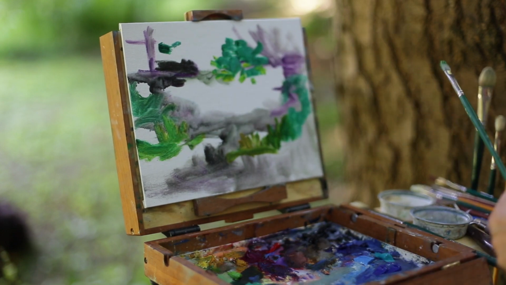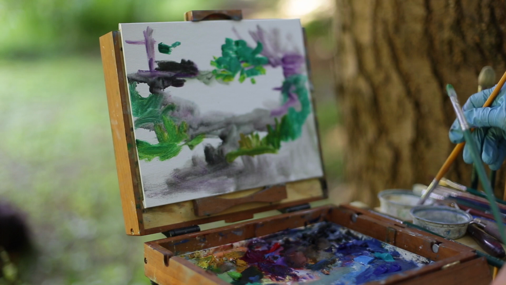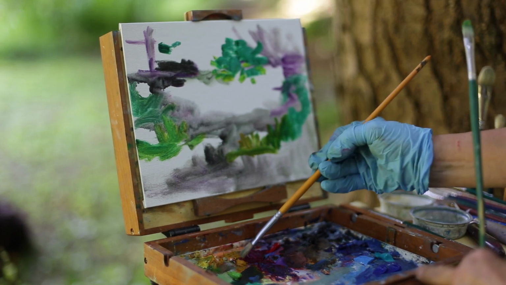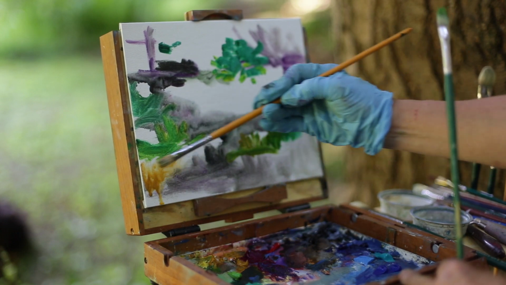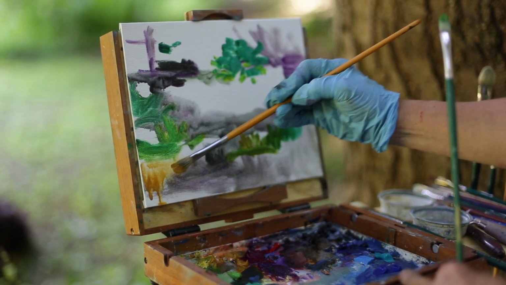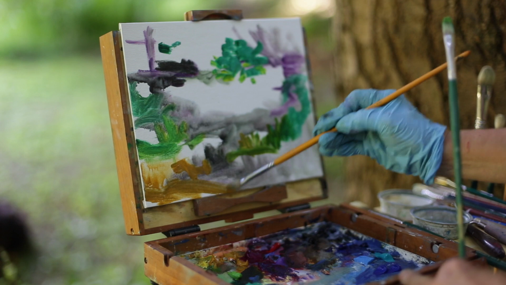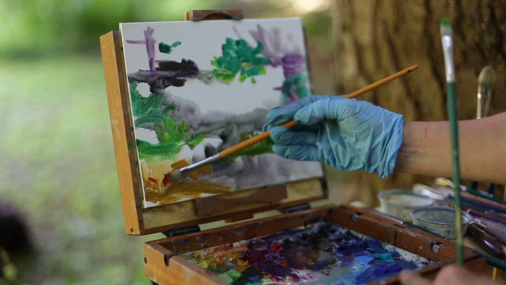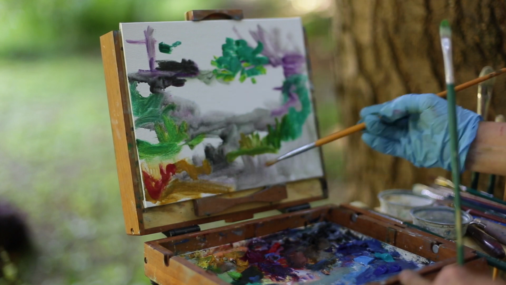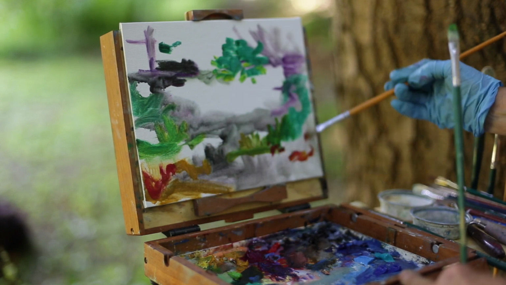And then I'm going to get an actual clean brush and only glaze this lovely warm color into it. And this is just an ochre, right? Add a bit of pink to it because it's really warm in the foreground, little leaves here.